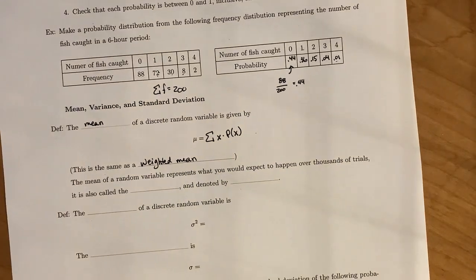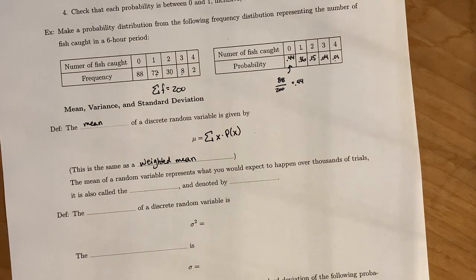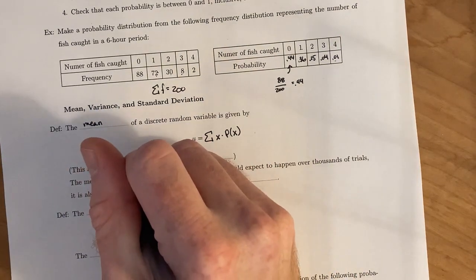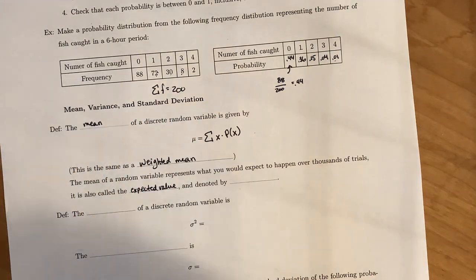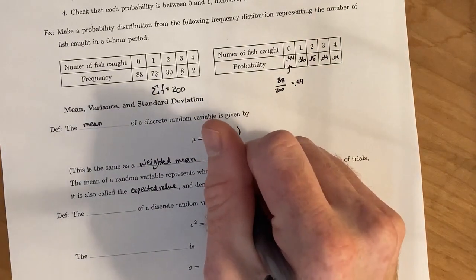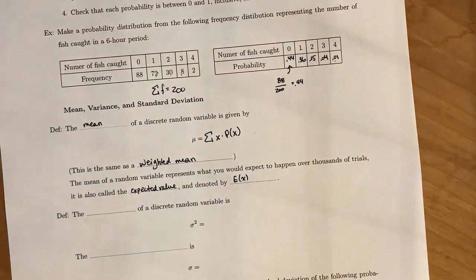And you may see it in your textbook, or you may hear me say it. But the mean of a random variable represents what you would expect to happen over thousands and thousands of trials. Since it's what you would expect to have happen, it is sometimes called the expected value. All right, so if that ever pops up on an exam or on a worksheet, expected value is essentially just finding the mean. And we'll denote that by E of X.